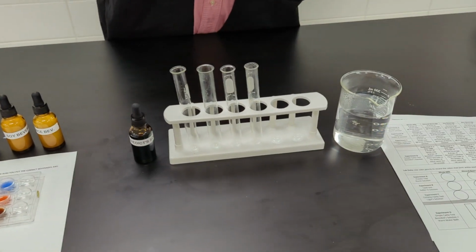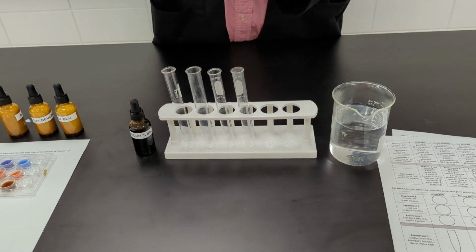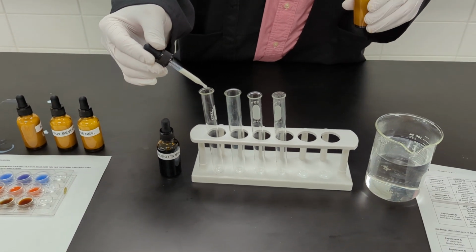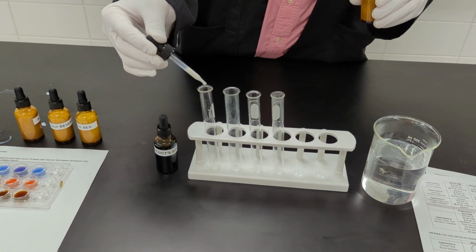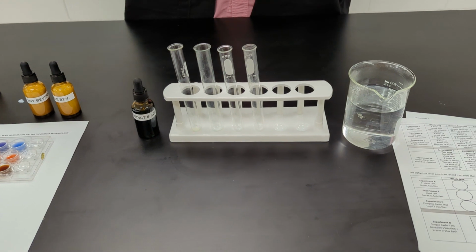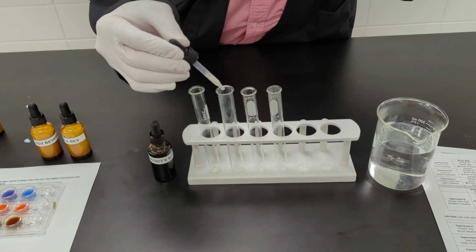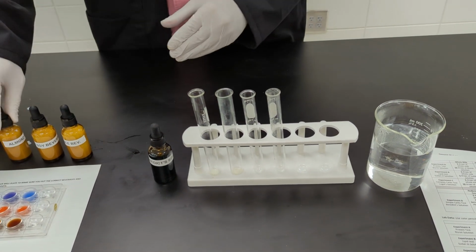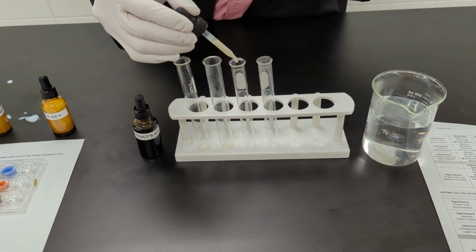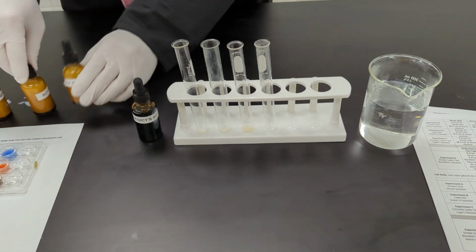All right, finally, we're going to perform the test for simple carbohydrates or monosaccharides. So for experiment D, we're going to be putting 5 drops of each one of our beverages into a test tube. So I'm following the same order. I started with whole milk, then almond, putting in soy, and lastly the rice beverage.